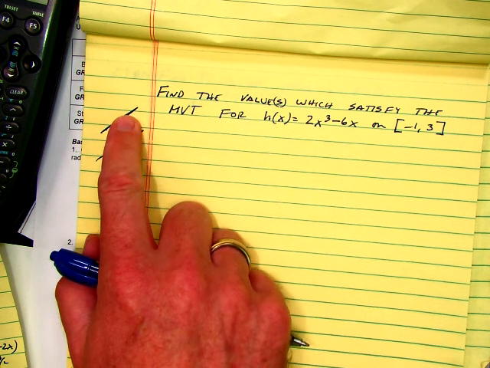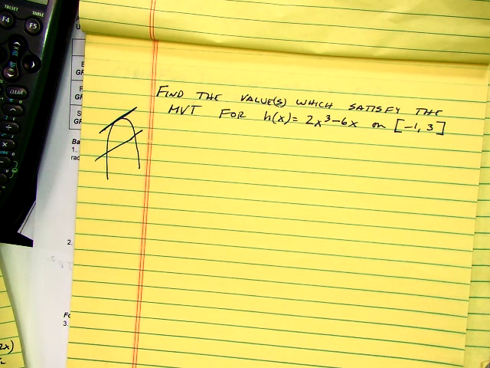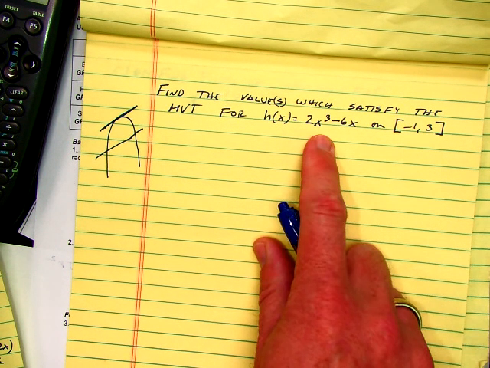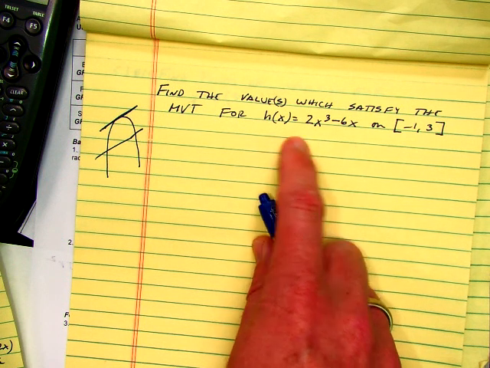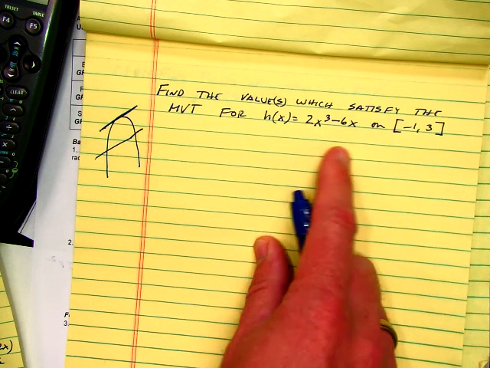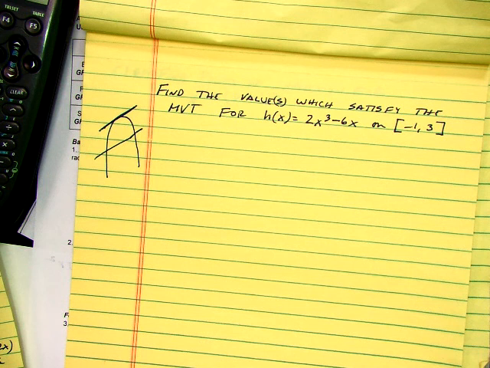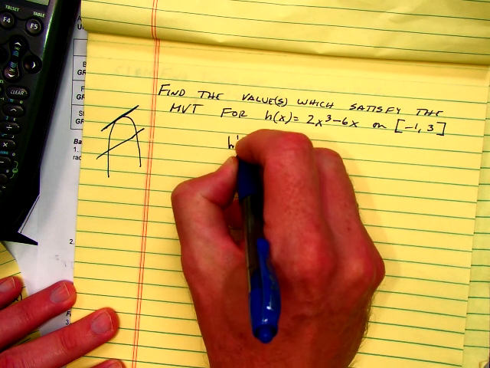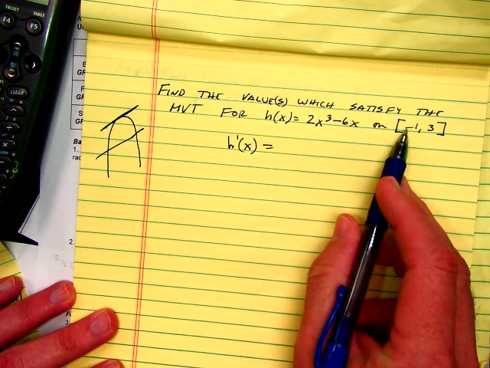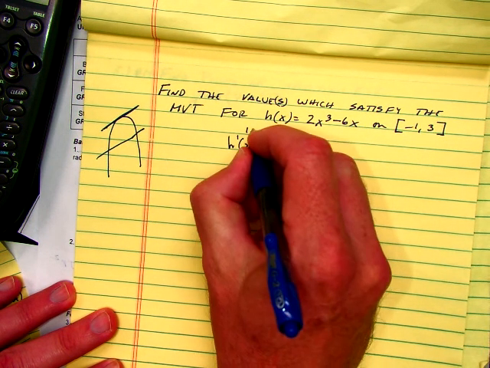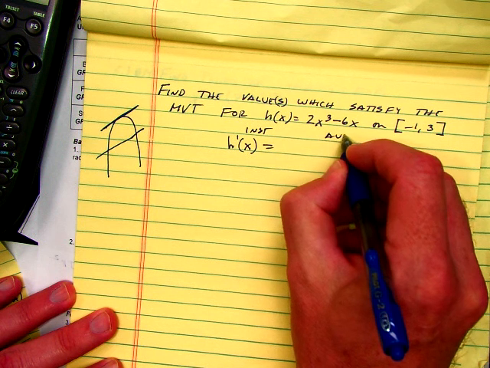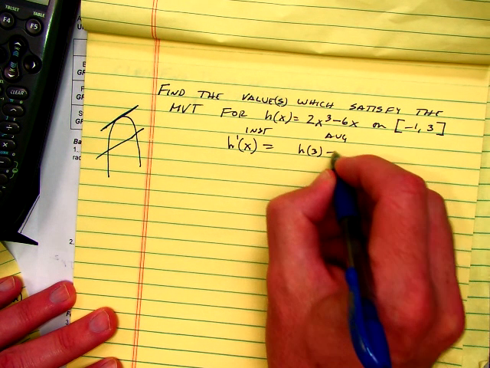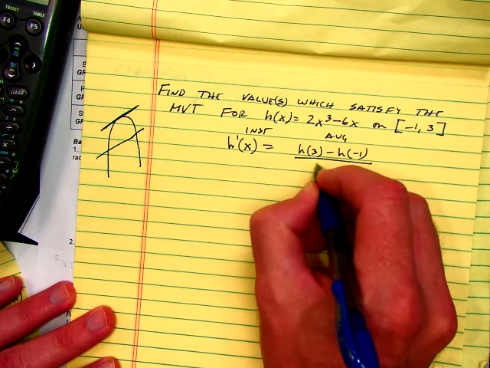So really, we're trying to find where the average speed is equal to the instantaneous, or the average slope is equal to the instantaneous. First of all, a couple of criteria: you must be given a function and an interval, and the function must be differentiable on that interval. Well, it's a polynomial, so it's definitely going to be differentiable on that interval. So we need to set h prime of x equal to the instantaneous, and now we need to find the average, which is just the slope between those 2 points.